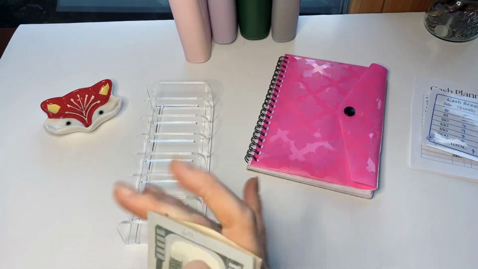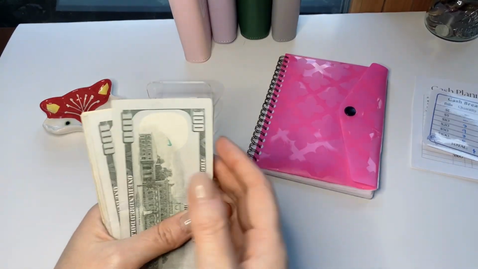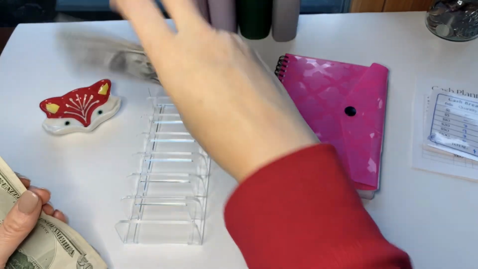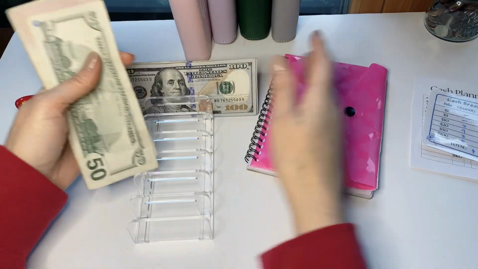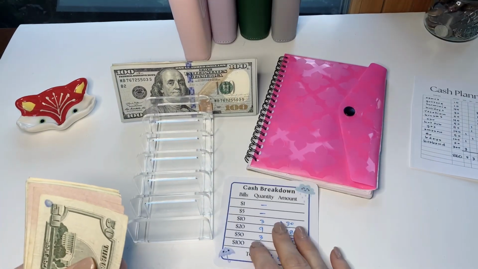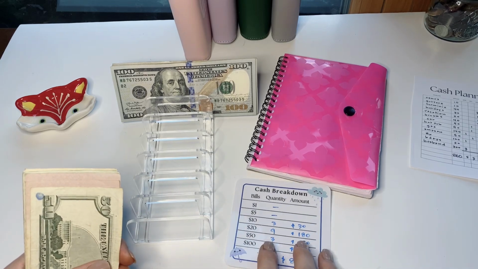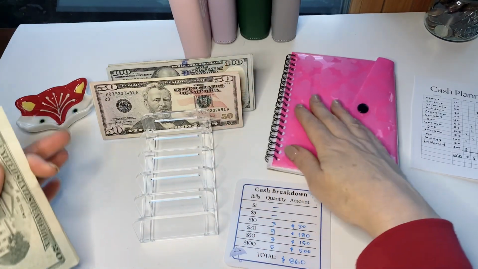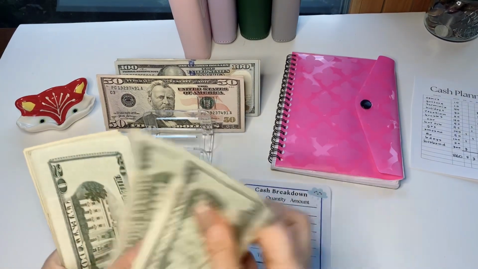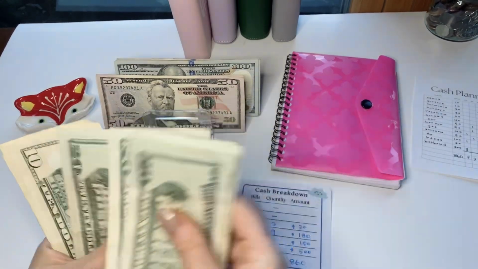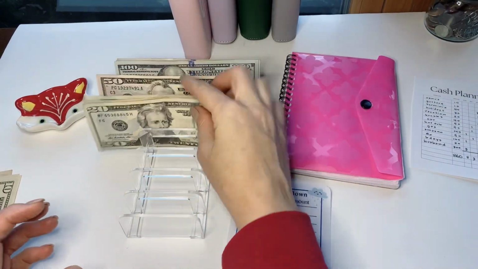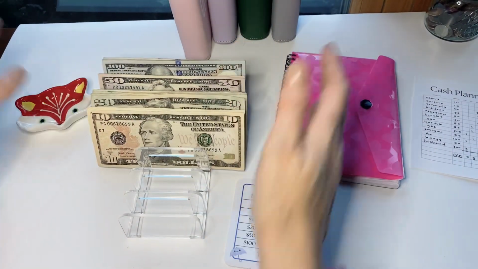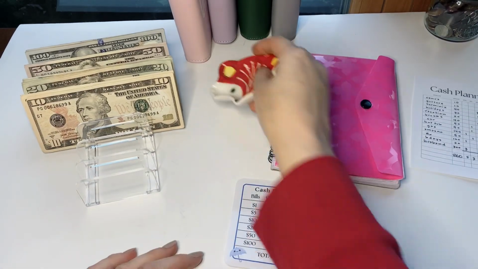So let's get it counted up and just make sure that we do in fact have $860. So we have 1, 2, 3, 4, 5 in hundreds. And I'll show you, this is what I asked for. So 5 in hundreds. And then we have 3 50s. So 1, 2, 3. And then we have 9 20s. 1, 2, 3, 4, 5, 6, 7, 8, 9. And then 3 10s. 1, 2, 3. So we've got all the money in exactly the denominations that we asked for.